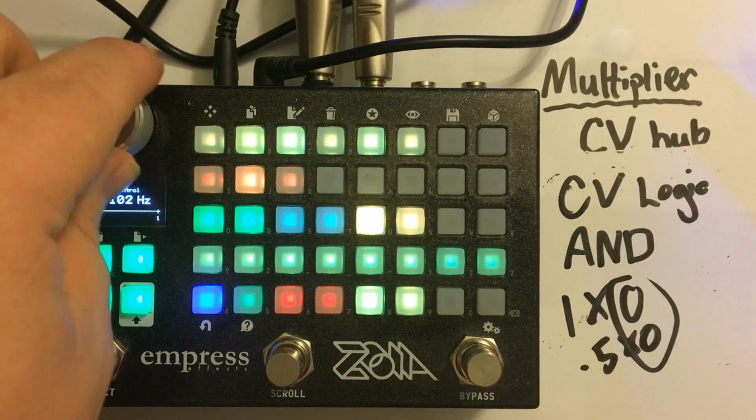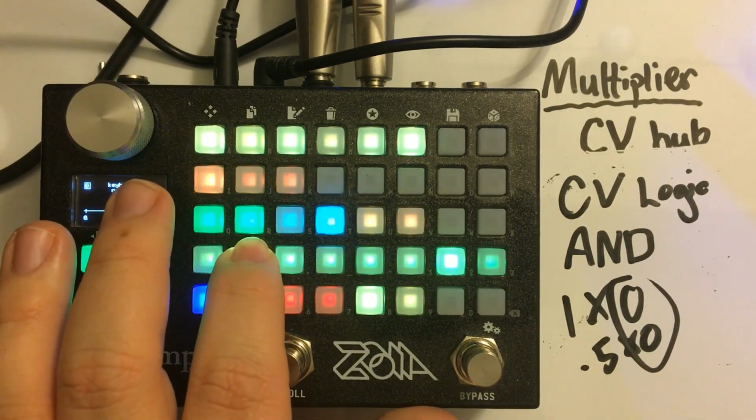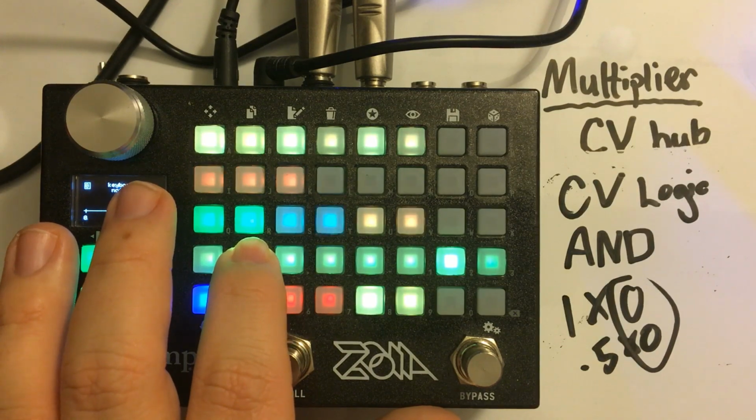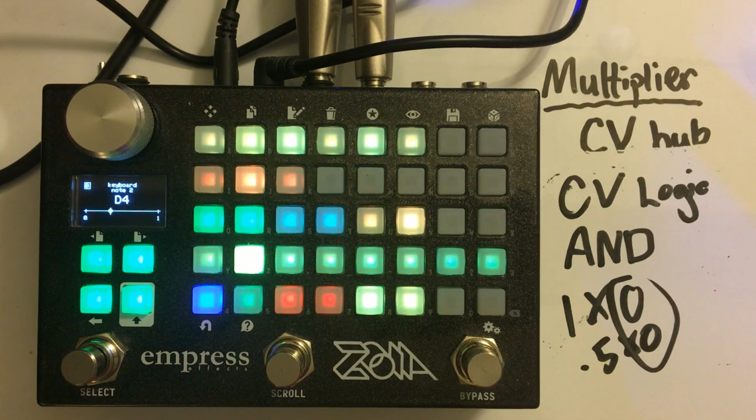So you can combine 2 different square waves to create irregular interruptions in the signal. There are a lot of different possibilities here. I'm not even scratching the surface, but this goes over some of the basics, I think, of the ways in which the multiplier can be used in really common practices, right?